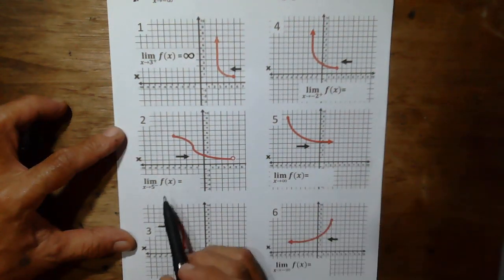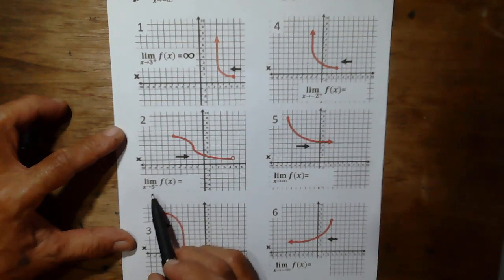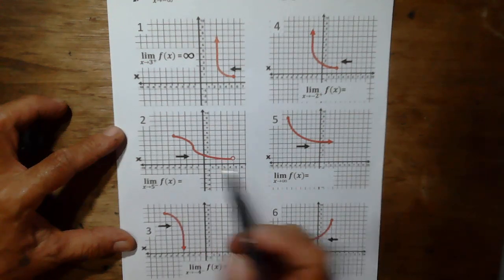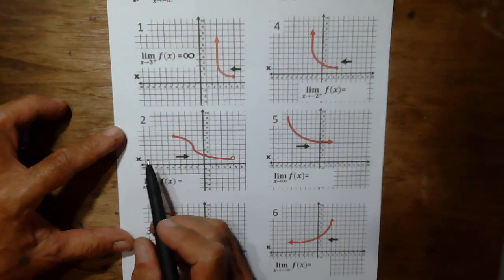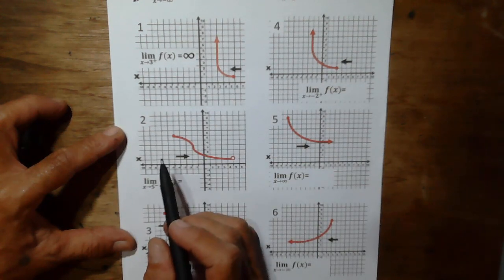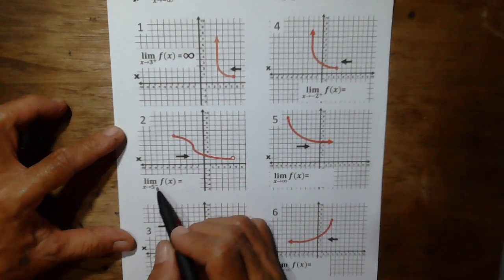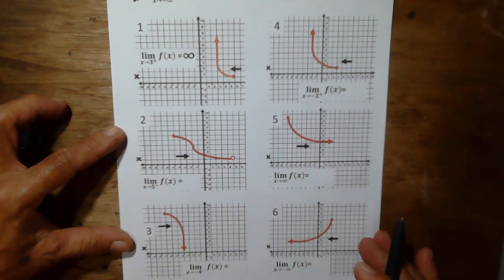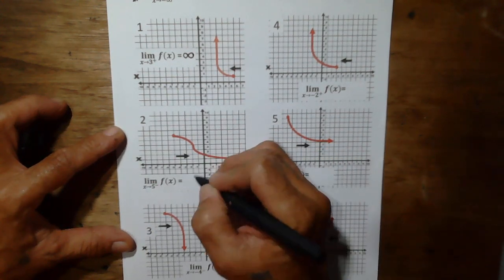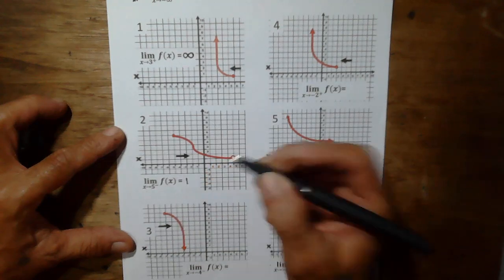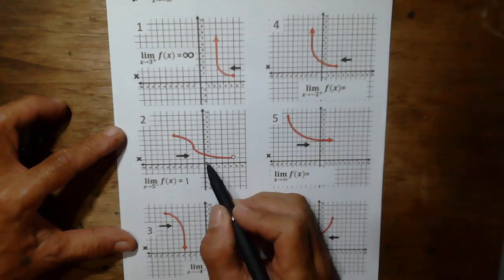Number 2. The limit of a function as x approaches 5 from the negative side. Now, look at the black arrow. It indicates that x is coming from the left side, and this is what we call the negative side. As it approaches 5 is equal to, now look at this, 1. The value of this limit is equal to 1. So you can see there is 1.